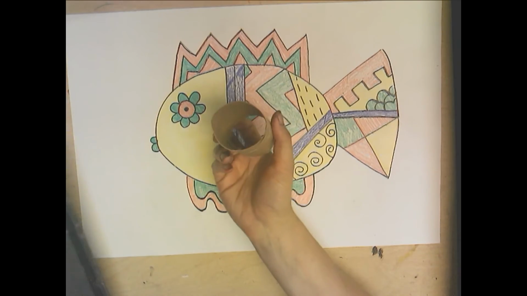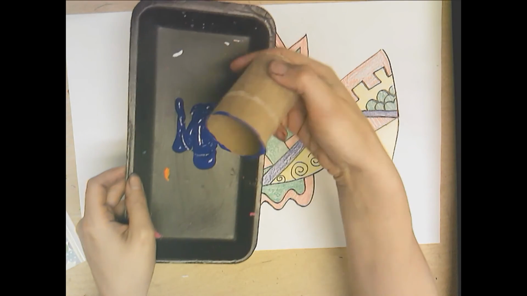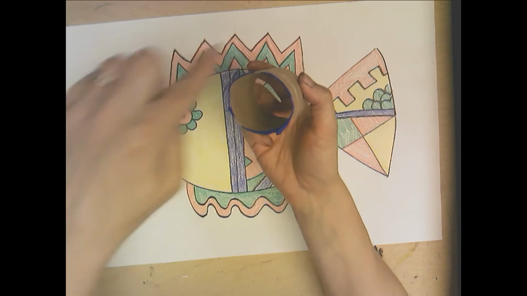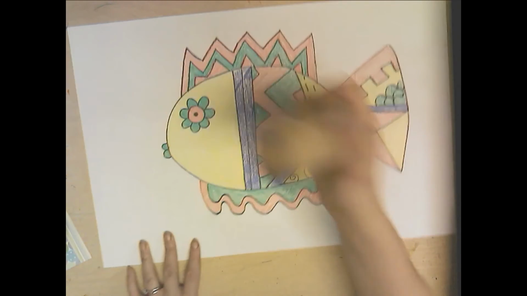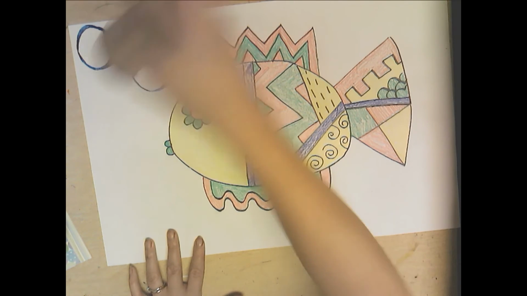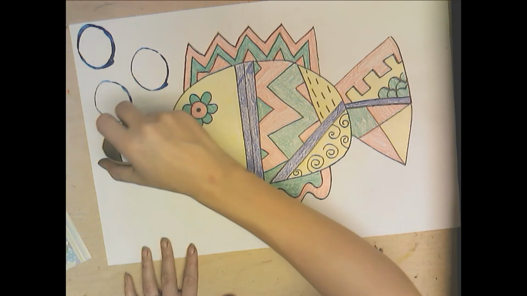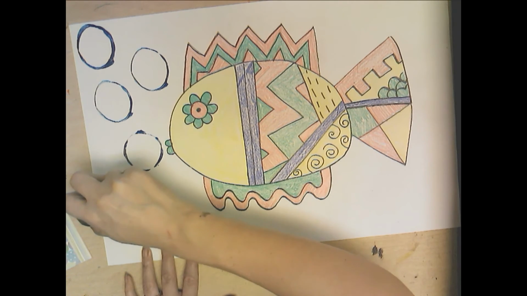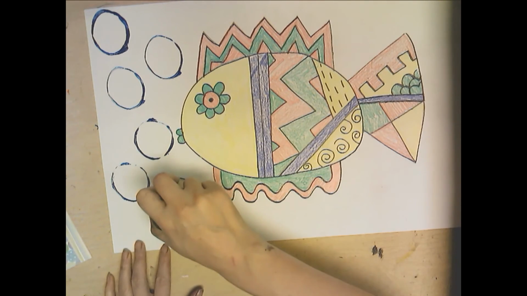So the object is a toilet paper roll, and you are going to dip it into the paint, and you just want to make sure you get paint around the ring of the toilet paper roll, and it's going to give us nice, beautiful circles that are going to look like bubbles. So you just press down, and when you notice your paint is running out, you just get a little more on there. And it's okay if they're not perfect, like see this one, some of it's missing a little bit. That's okay, no big deal.